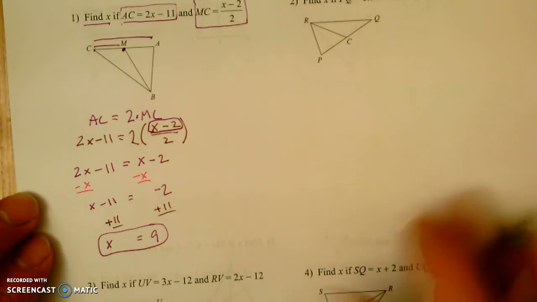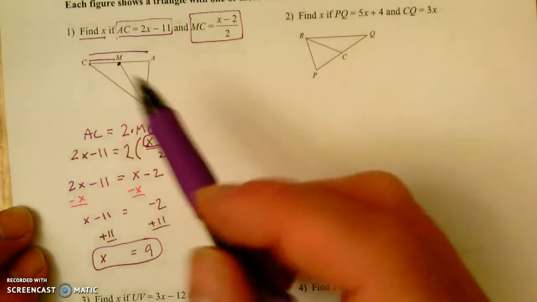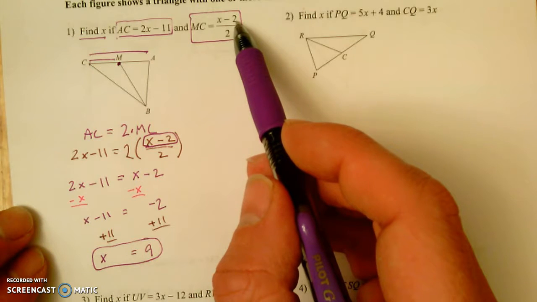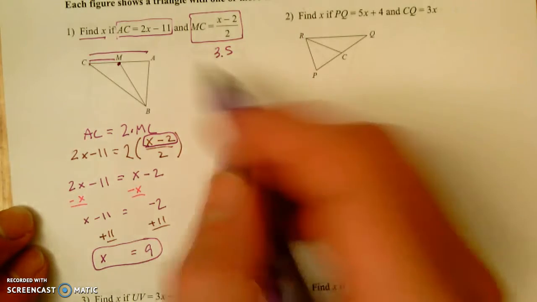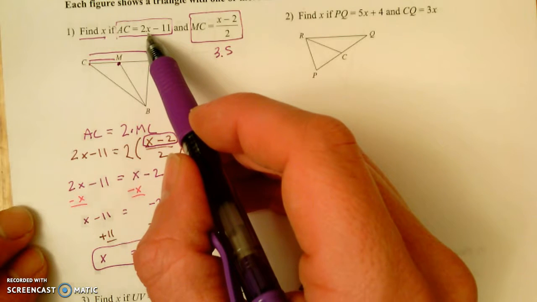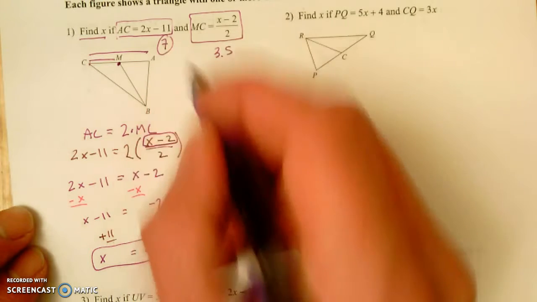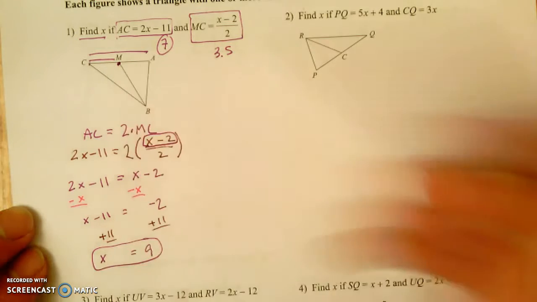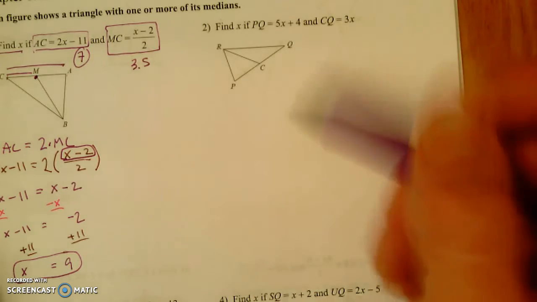And we're done. Of course, if we wanted to go back and check our answer, we're not going to really worry about that right now, but if we did, we could go back and substitute. Let's see, 9 minus 2 is 7, and 7 divided by 2 is 3.5. Over here, 9 times 2 is 18, minus 11 is 7. So CA is 7, and CM, or MC, is half of that, at 3.5. So it worked.